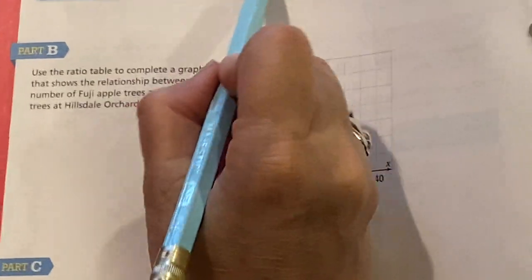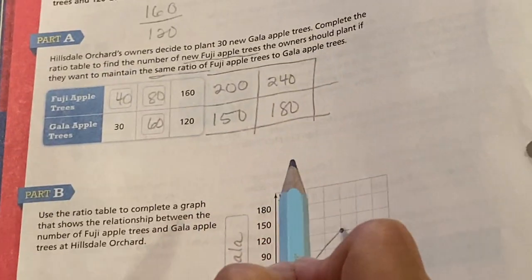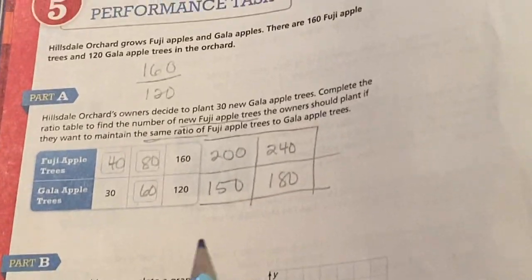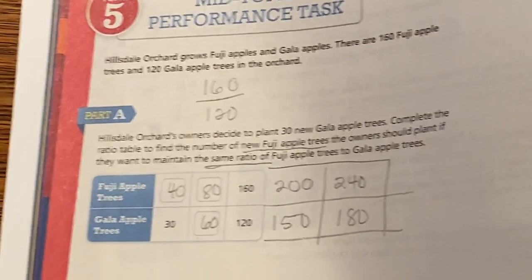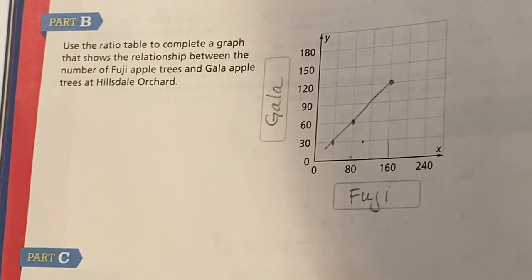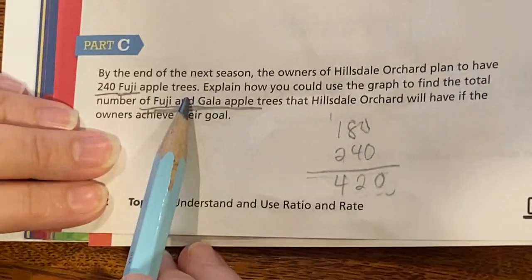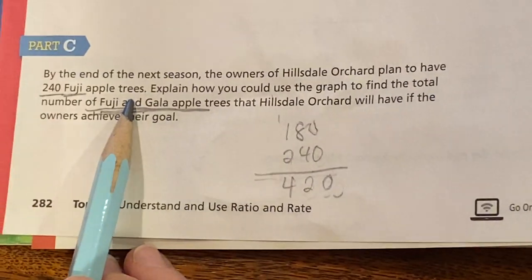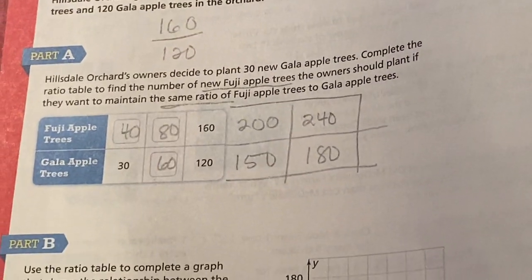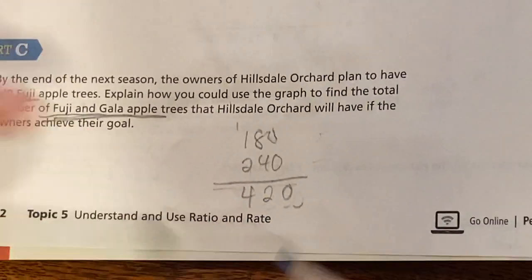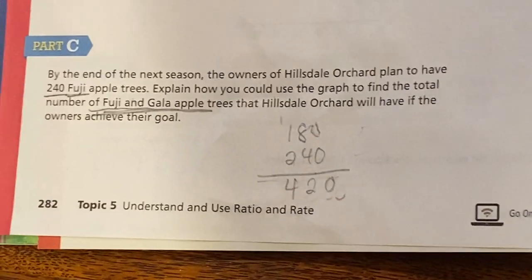And then I extended the ratios to find the answer for the next one. So if they want 240 Fuji apple trees, then that means they're going to have 180 Gala apple trees. And then when I add those together, I get 420 total apple trees.